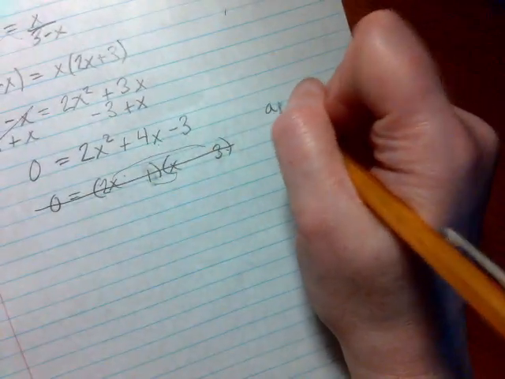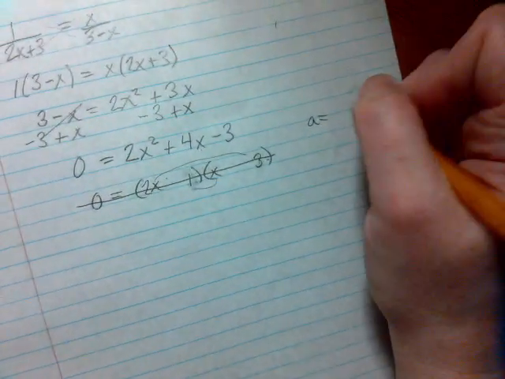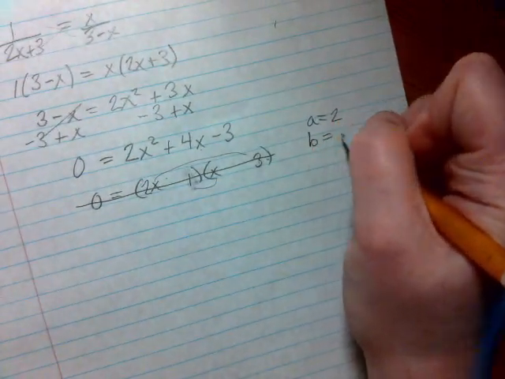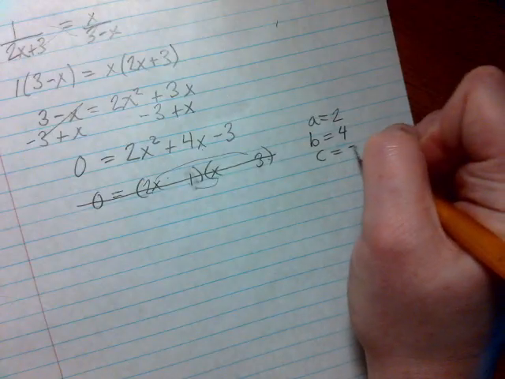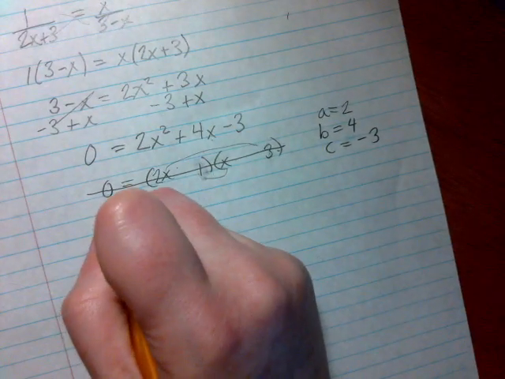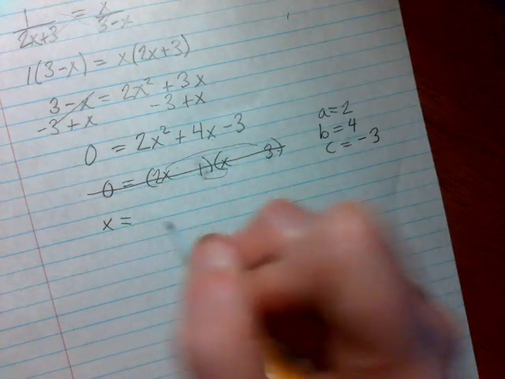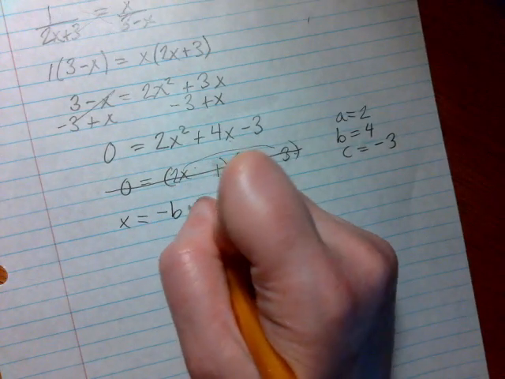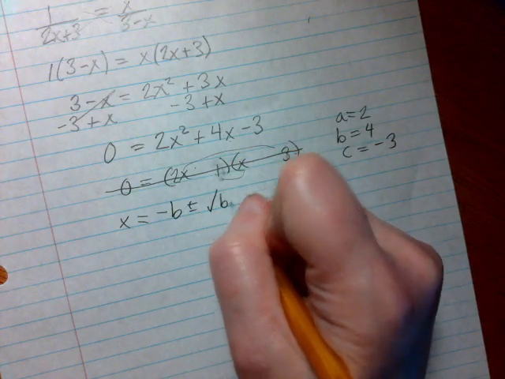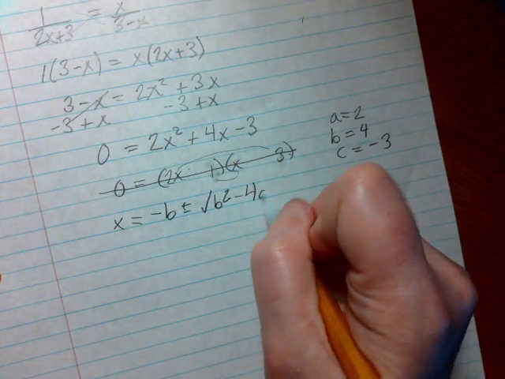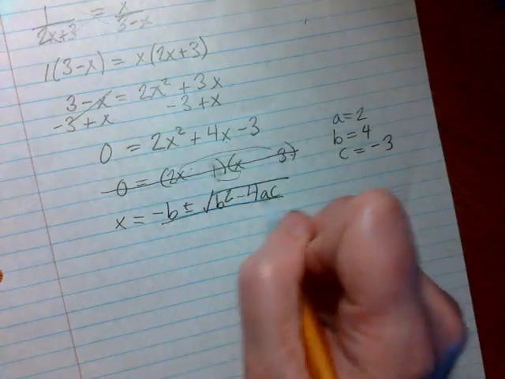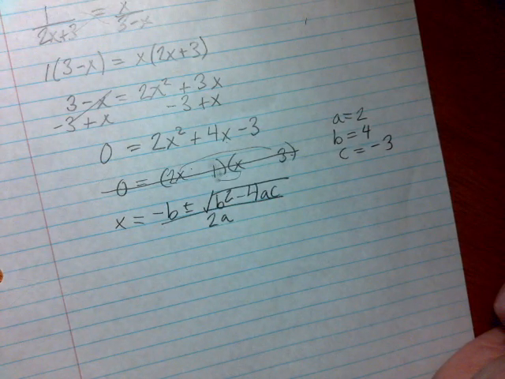So my a, the x squared coefficient, is 2, b is 4, and c is negative 3. So here's the formula again. See if my cat likes my singing. x equals negative b plus or minus square root of b squared minus 4ac all over 2a.